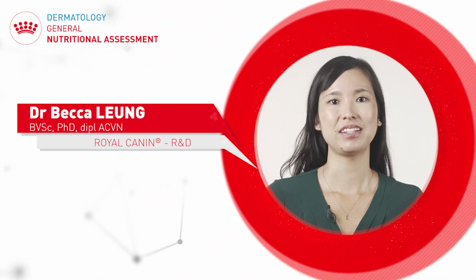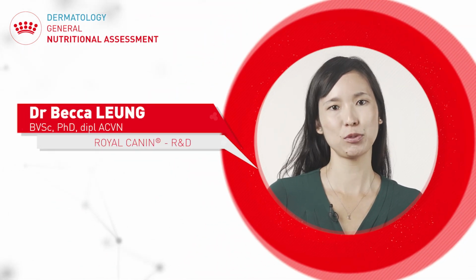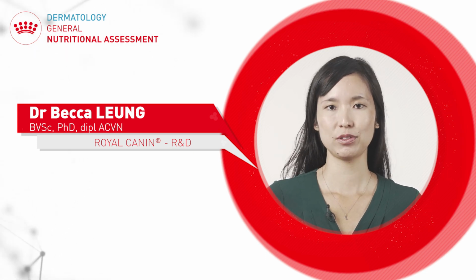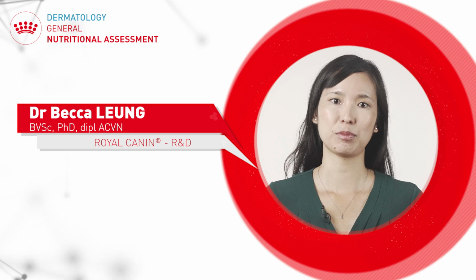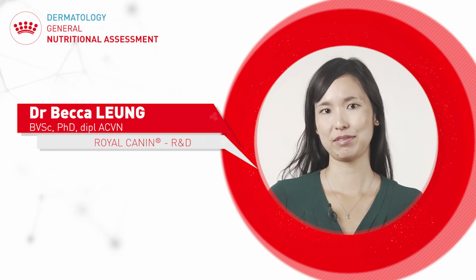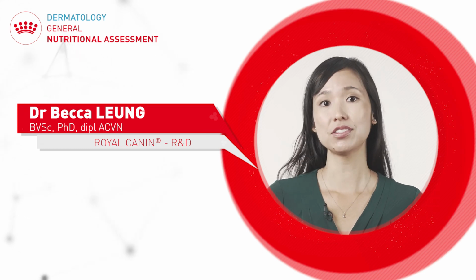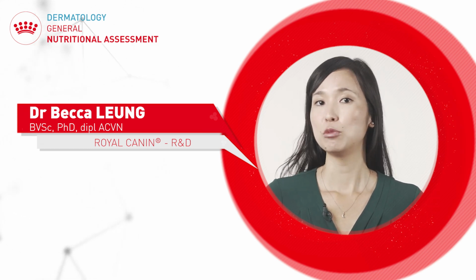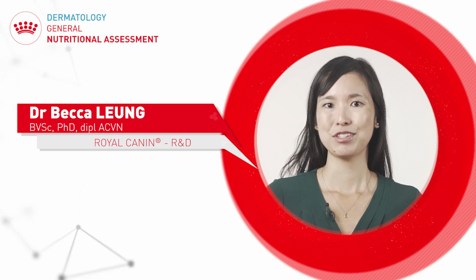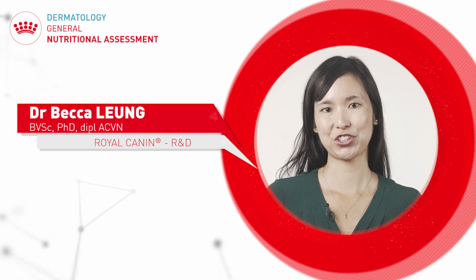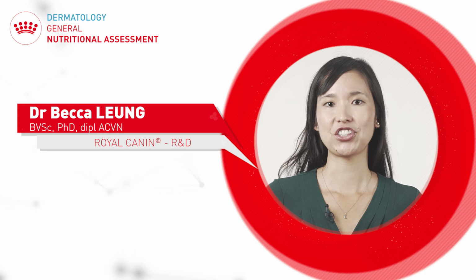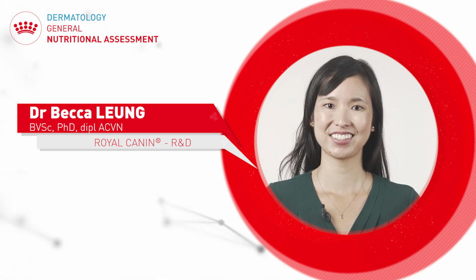The nutritional assessment is an important part of providing optimal patient care. Defined by the World Small Animal Veterinary Association, or WSAVA, and the American Animal Hospital Association, the nutritional assessment is the fifth vital assessment, following temperature, pulse, respiration, and pain, which should be performed on every patient at every visit. Its purpose is to quickly define a patient's nutritional status, identify those at risk of malnutrition, and to monitor changes in a patient's nutritional status.